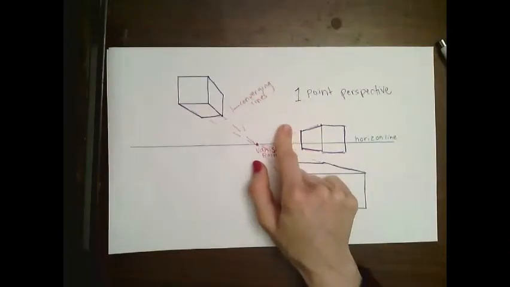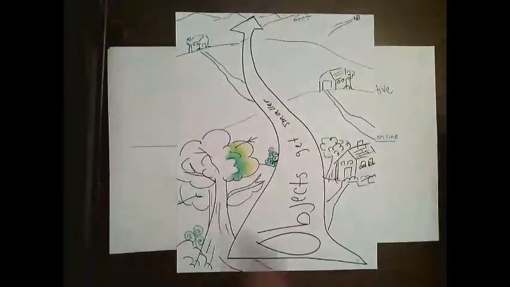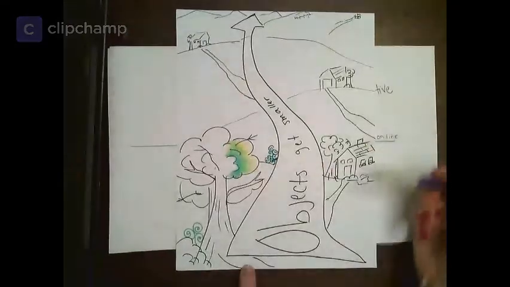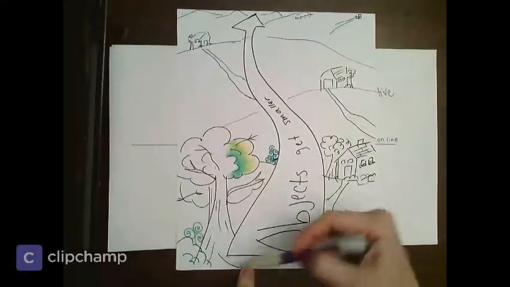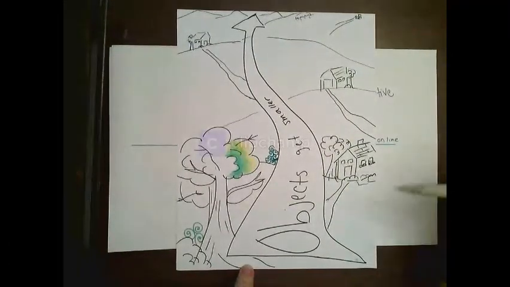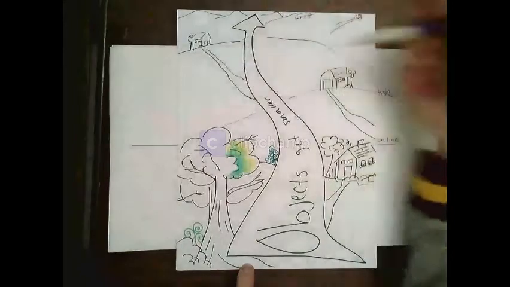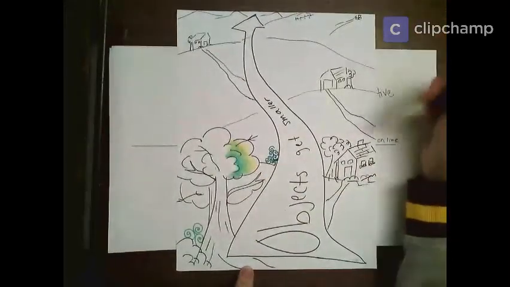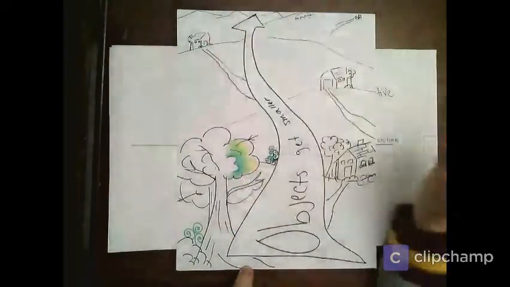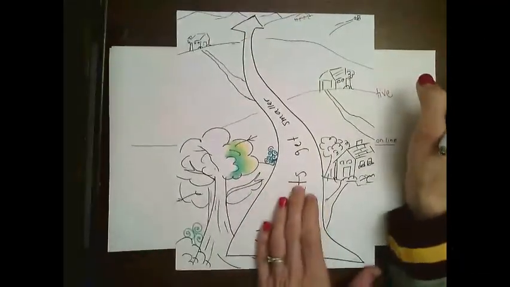Before we start talking about one-point perspective today, let's review from last time. The video from the first perspective lesson was just about landscapes, and so I pointed out that things seem to get smaller as they get farther away. They also get less detailed. And so maybe you did a sketch or a landscape last time to help reinforce this idea that things get smaller and less detailed when they're far away.